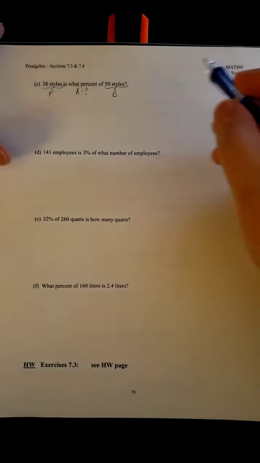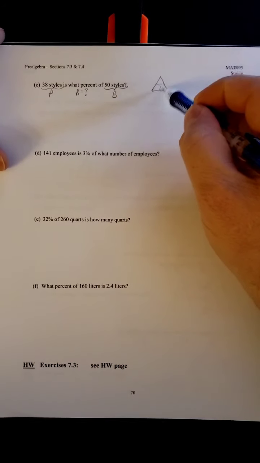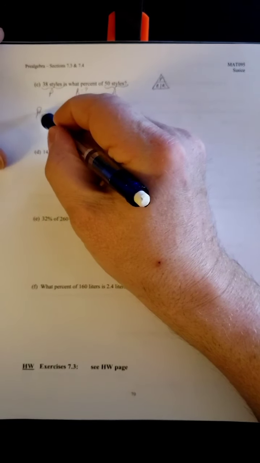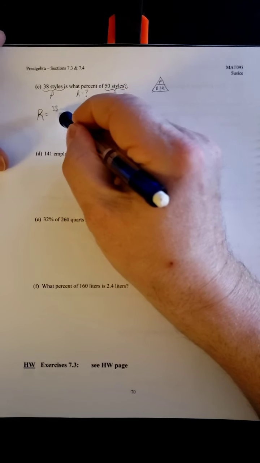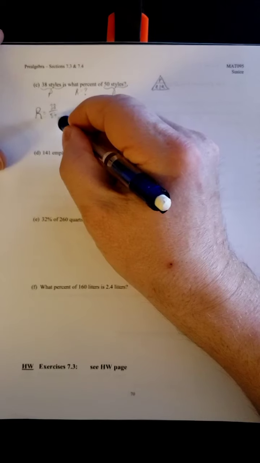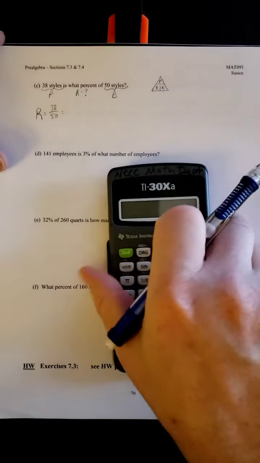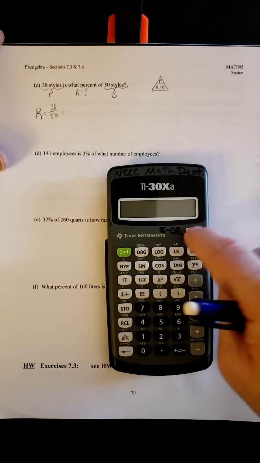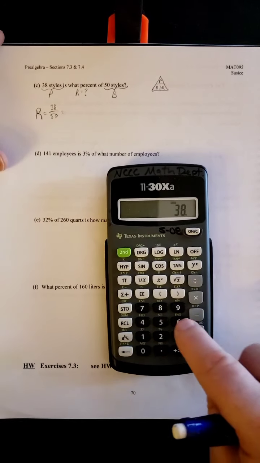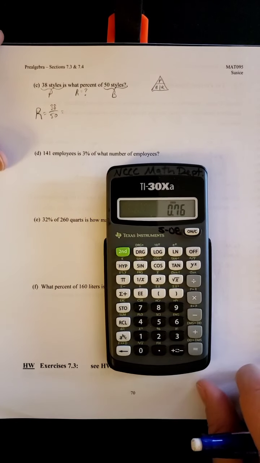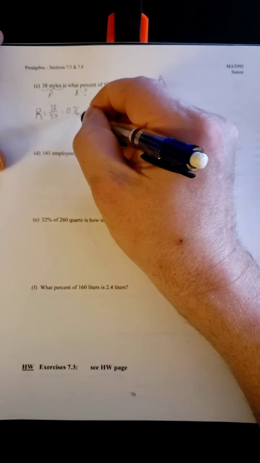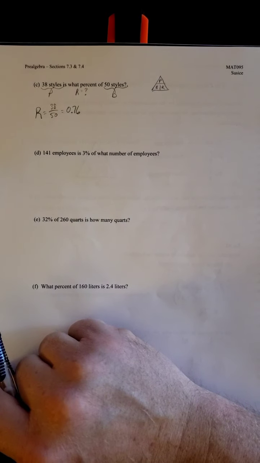Okay, so think of our triangle. P is in the top, B and R is in the bottom. So R means we have to divide P over B. So P is 38, B is 50. So if we divide that on our handy dandy calculators, let's see, where's my clear button? There it is. 38 divided by 50 equals 0.76. And then we're done.